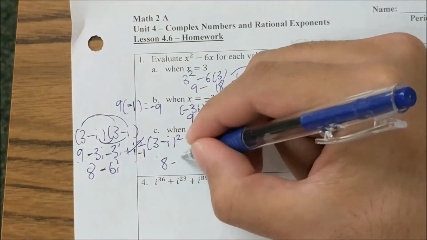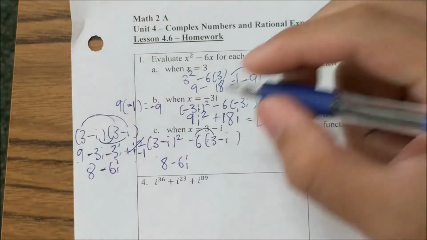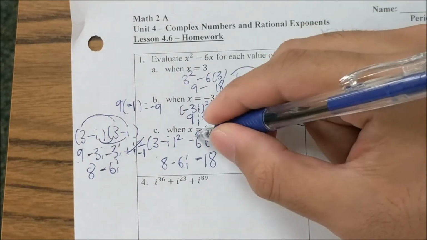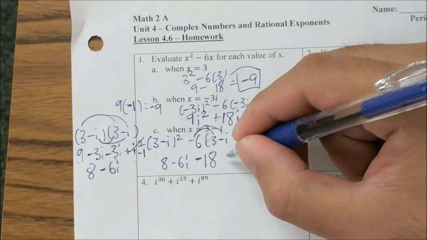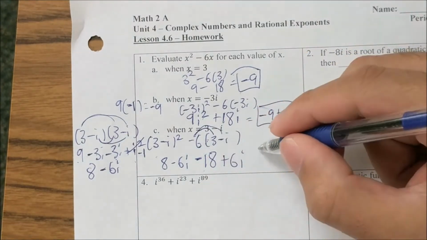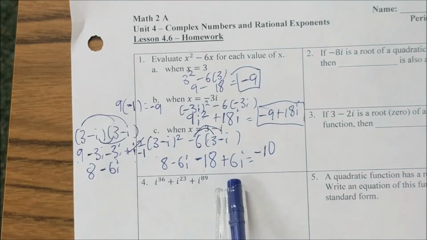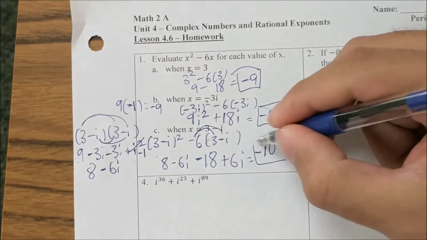So then 8 minus 6i, and then over here, negative 6 times 3 is negative 18. Negative 6 times negative i is plus 6i. So 8 minus 18 is negative 10. And then negative 6i plus 6i cancel out to 0i.